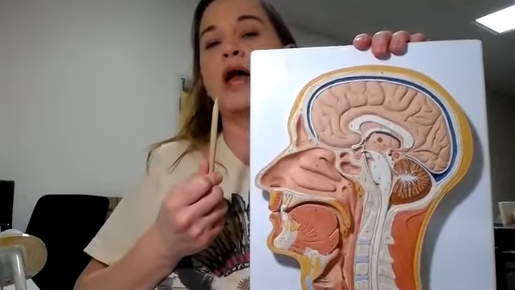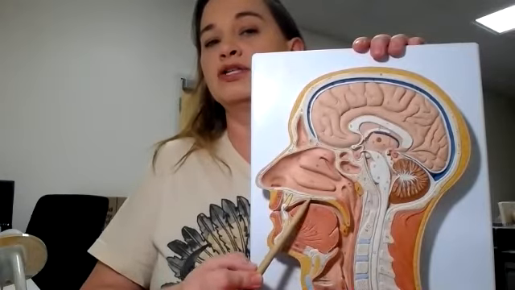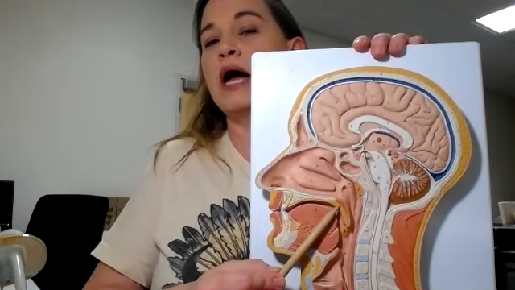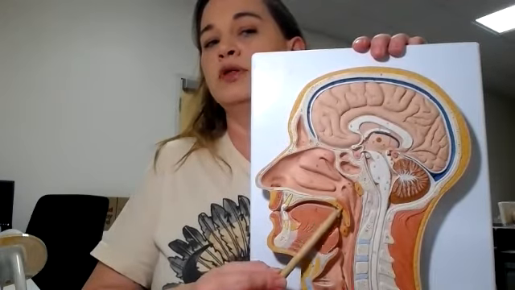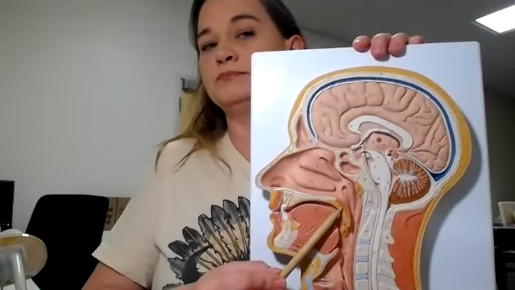So if you stick your tongue up in the top of the mouth, the roof, you will feel a very hard area there. That is your hard palate. Now, if you push your tongue to the very back of the roof of the mouth, you'll feel that it gets a little softer right here. This is considered the soft palate.